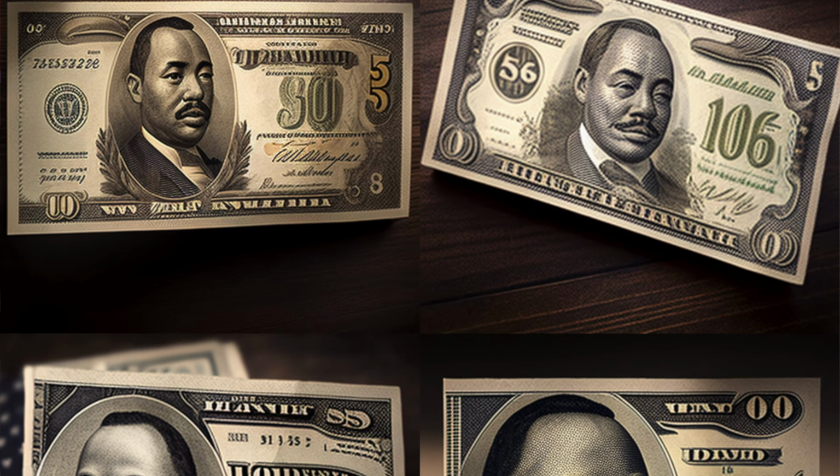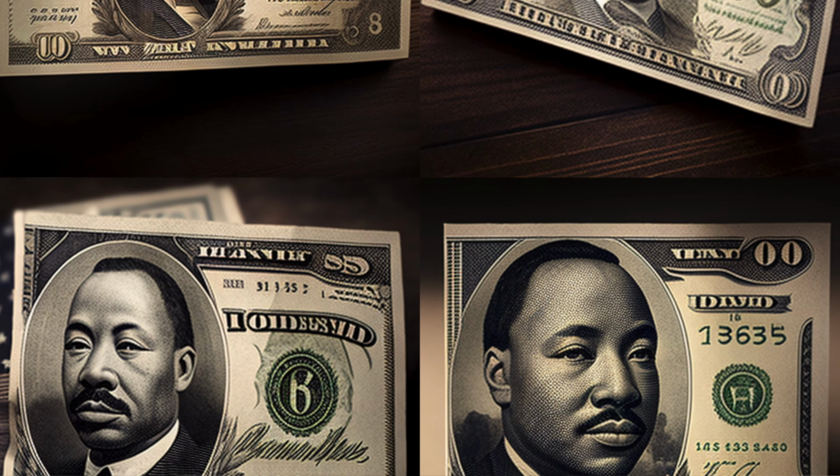Okay, let's move on to the $5 bill, another really iconic bill, and with this one I wanted to preserve the theme. So today the bill has Abraham Lincoln, the president most famous for ending slavery. So I replaced him with Reverend Dr. Martin Luther King Jr.